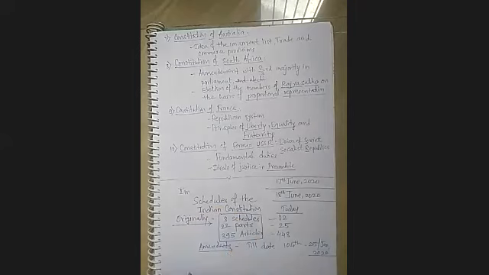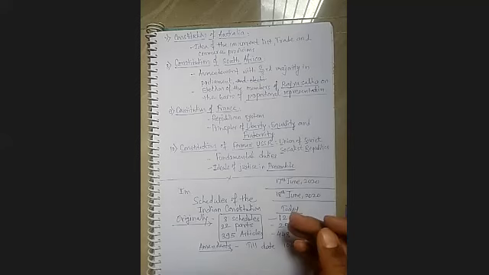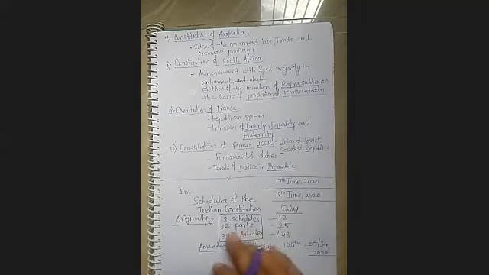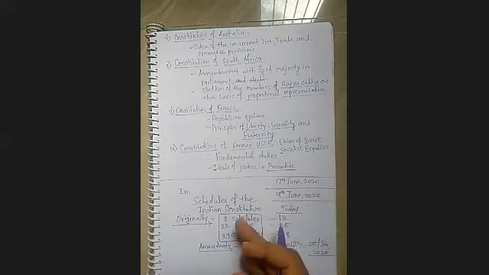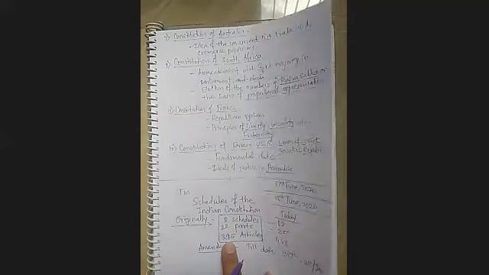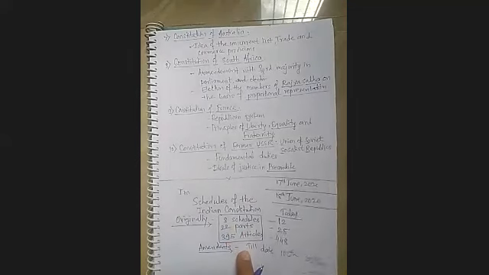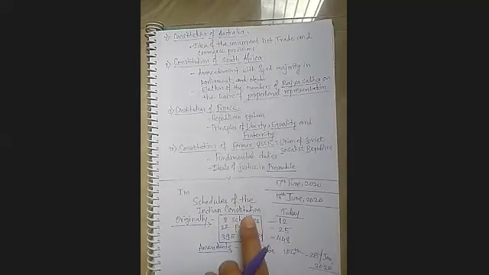Anyway, you have to see what is in which schedules, right? Obviously we will be looking in some of the parts in which the articles are there. Don't consider that there will be 8 schedules, and in those 8 schedules 22 parts, and in those 22 parts 395 articles. No, it's not like that. You can consider that there are 22 parts in which 395 articles were there. So don't mix this with this.